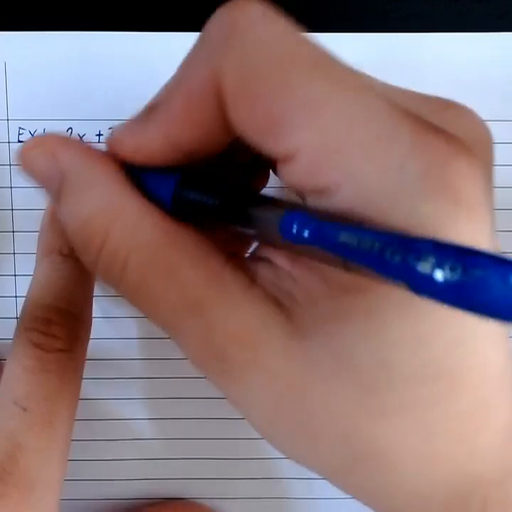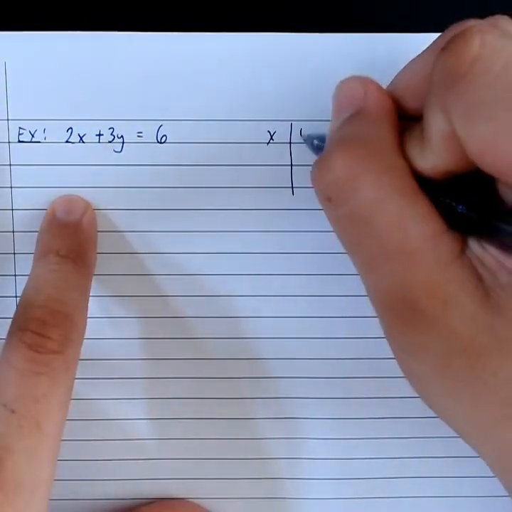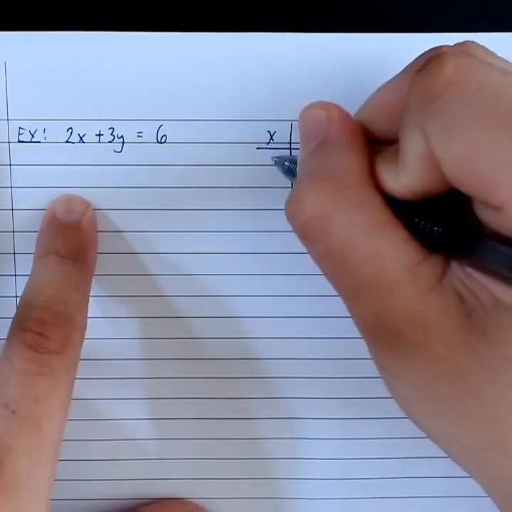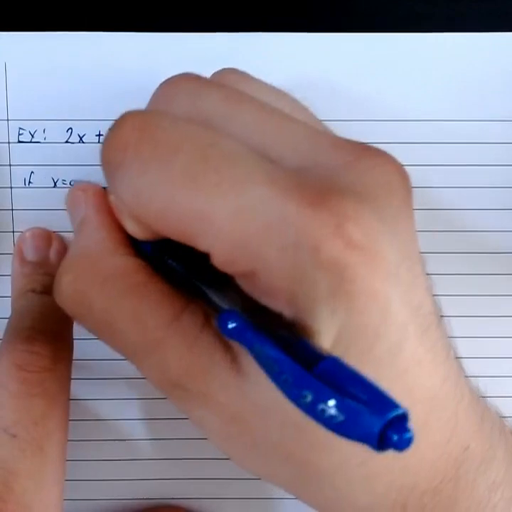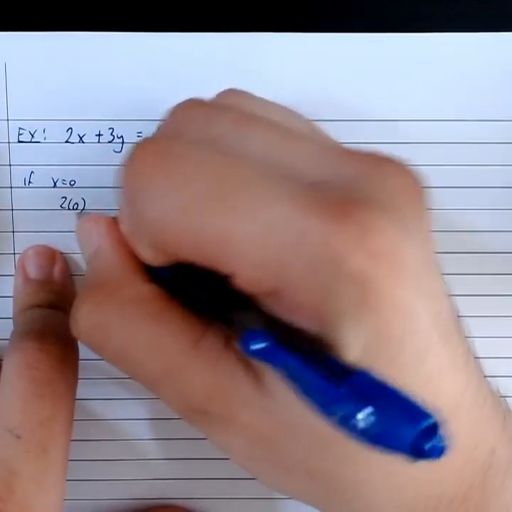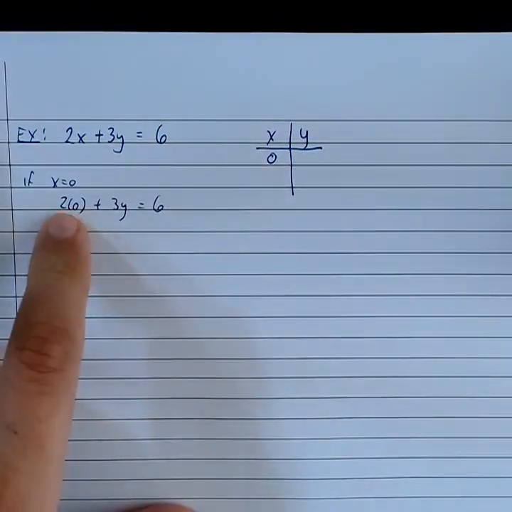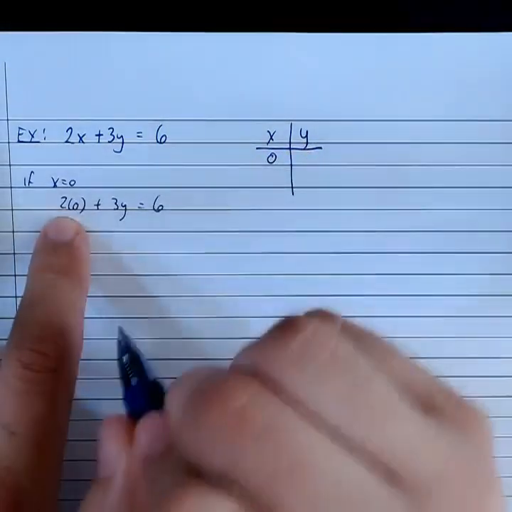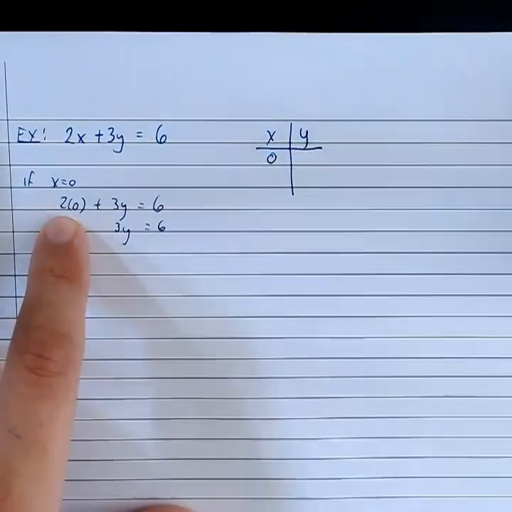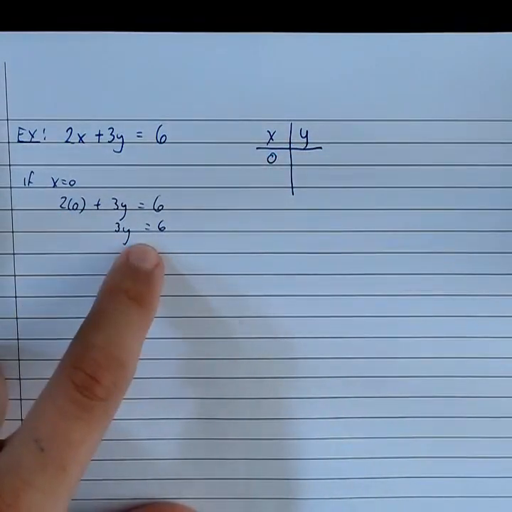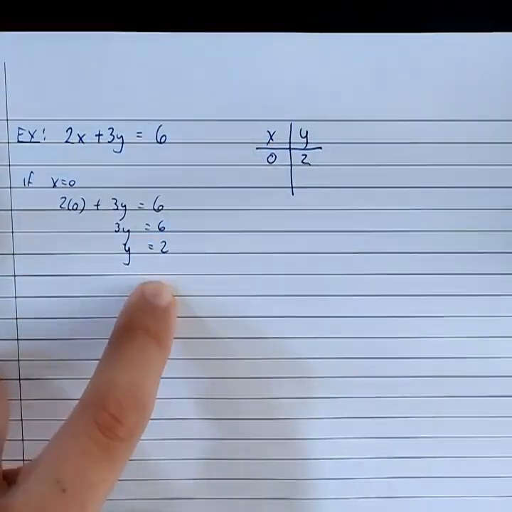Here, let me go ahead and plug in x equals 0. So if x is equal to 0, that's going to be 2 times 0 plus 3y equals 6. Of course, 2 times 0 is 0, so we can just ignore that. And that's really just 3y equals 6. Okay, but then you can divide both sides by 3, and that gives you y is equal to 2. Okay, so there's 1 point.